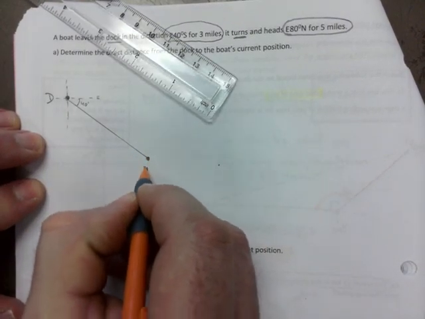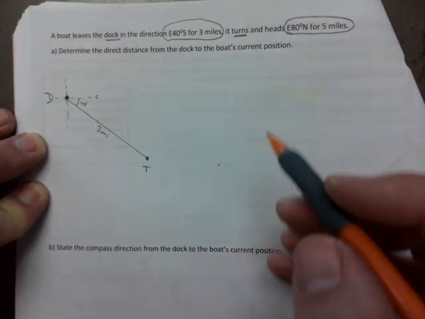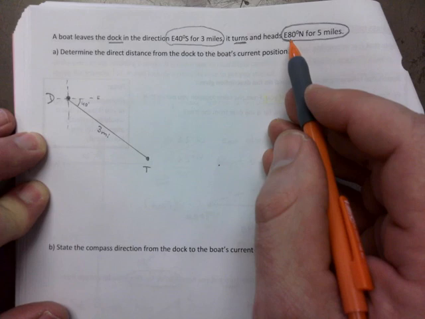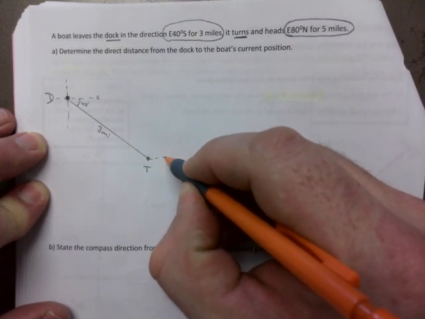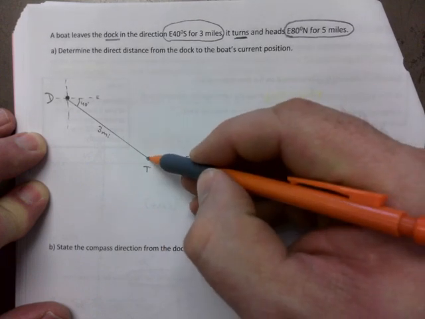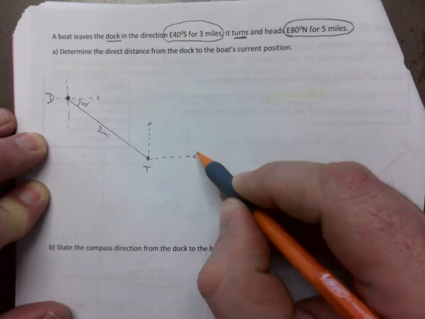Okay, and then you turn. Okay, so we know that this is 3 miles, and at that point, you're headed east 80 degrees north. So I'm going to make my east line again. Why not the north line? Sure. So your north line is your east line.